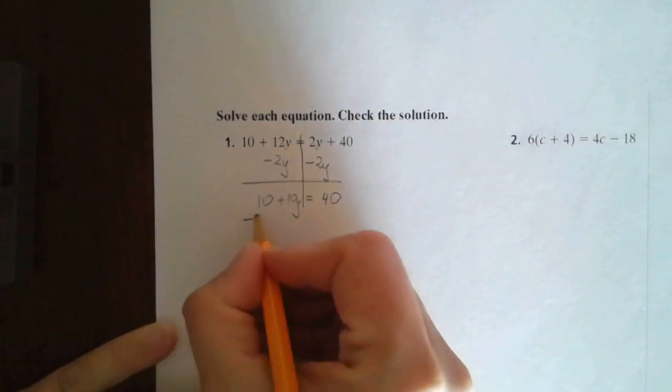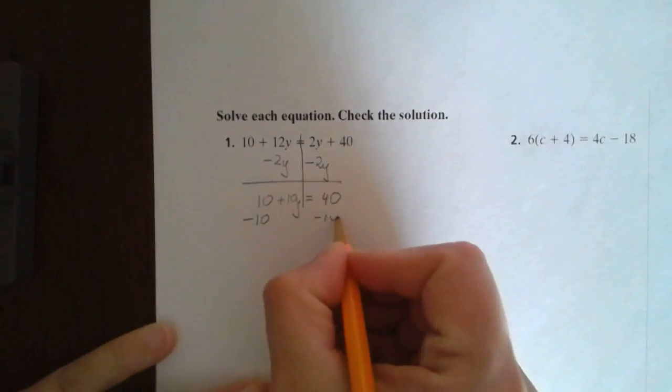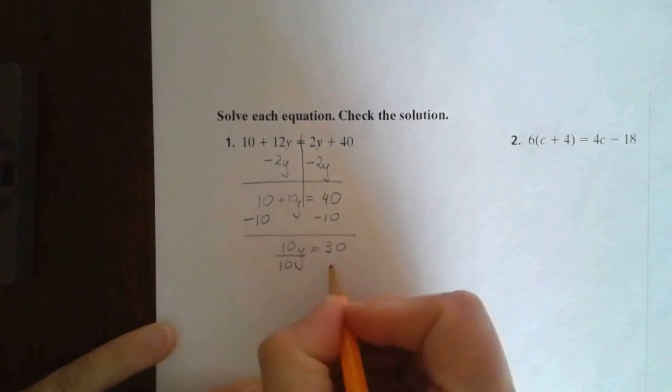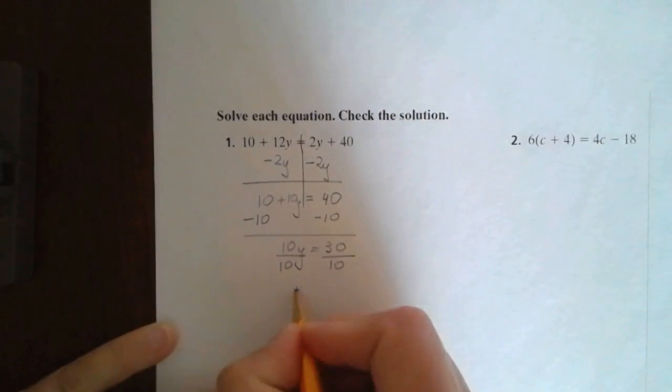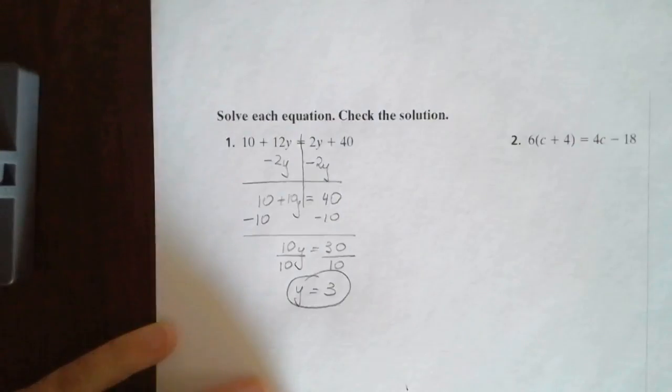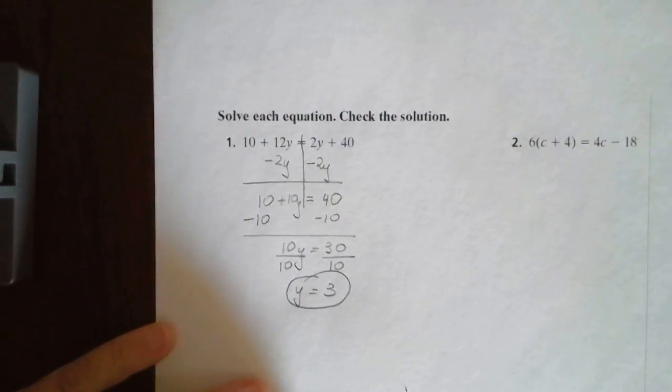Then I'm going to subtract 10 from both sides. So I have 10y equals 30. Divided by 10, divided by 10, the y is 3. Hope you answered it correctly. Okay, now it's your turn to do 2.